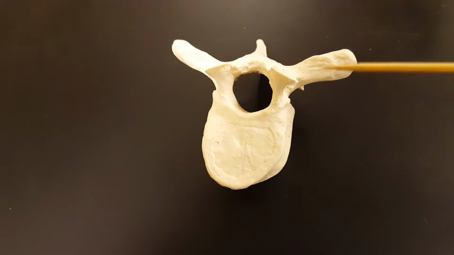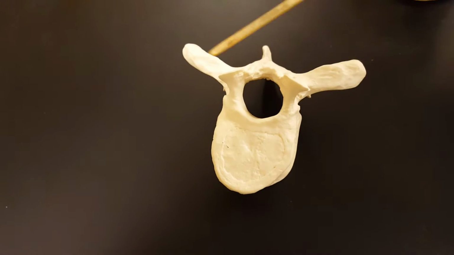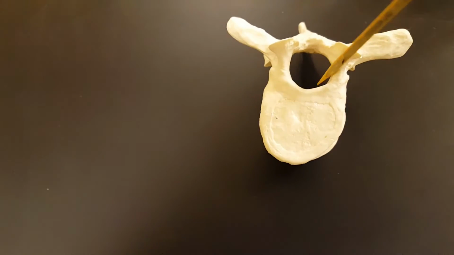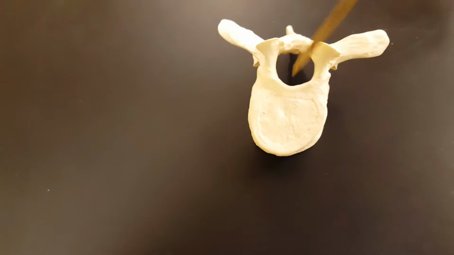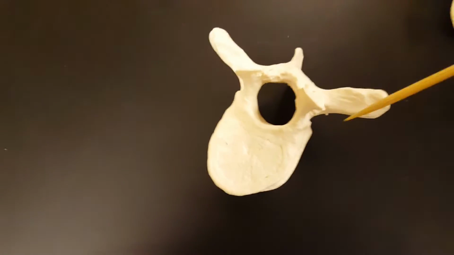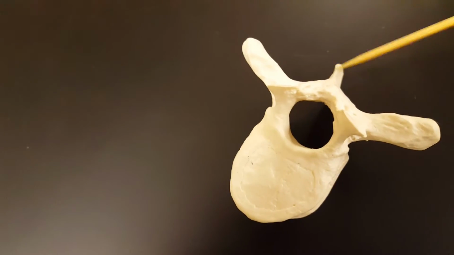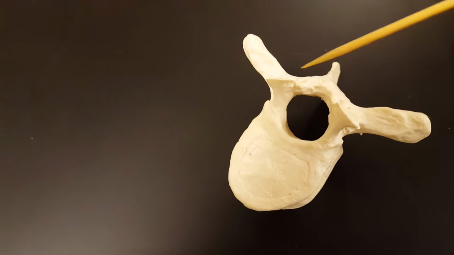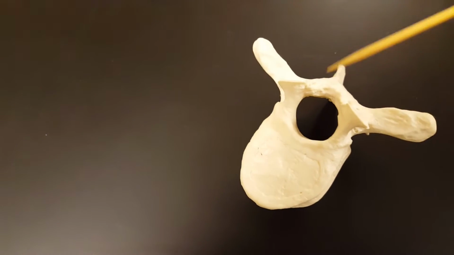The portions that stick out on either side are referred to as the transverse processes. Right here we have a hole. This is the vertebral foramen through which the spinal cord runs. And then joining together to form a spinous process, we have a lamina on either side.